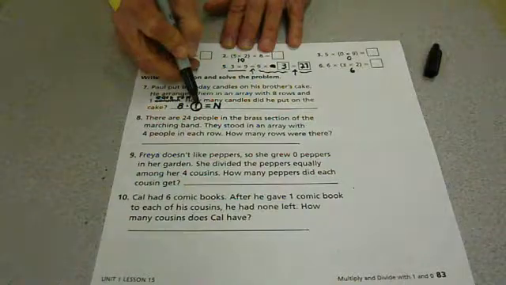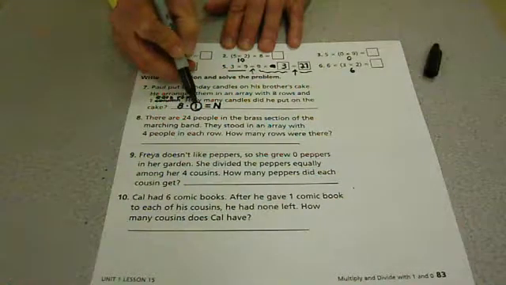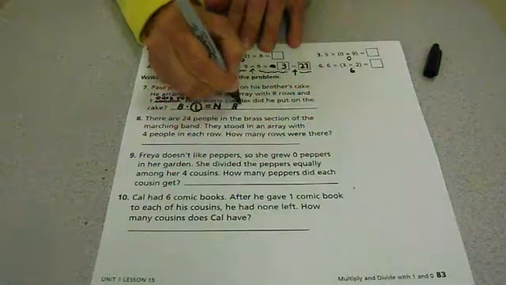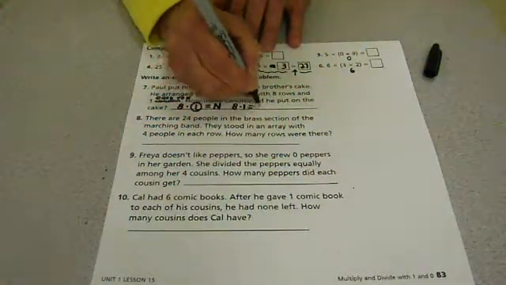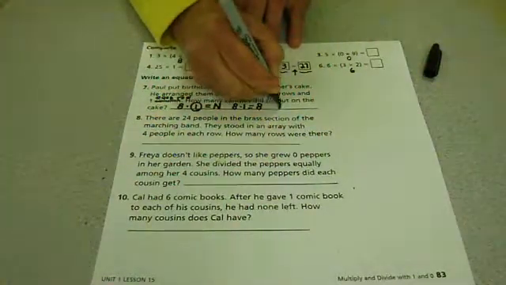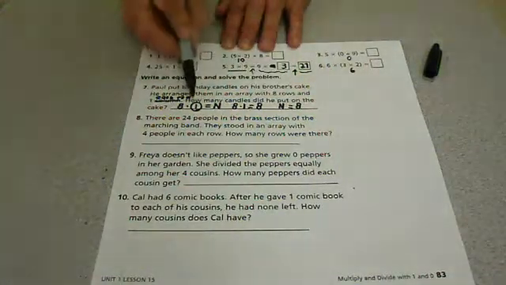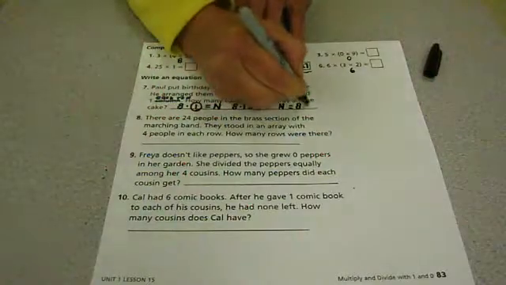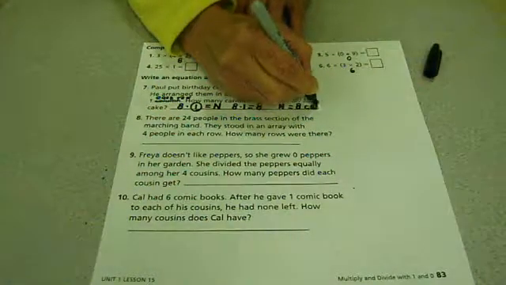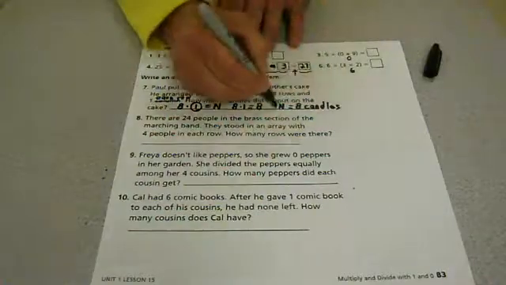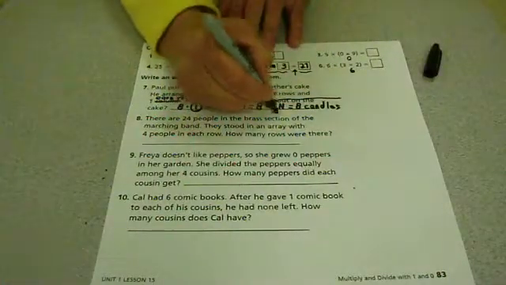8 times 1: 8 pockets, 1 gumball in each pocket. I would have 8 gumballs. 8 times 1 equals 8. N equals 8. I'm going to go back. How many candles? 8 candles. And I box my answer.